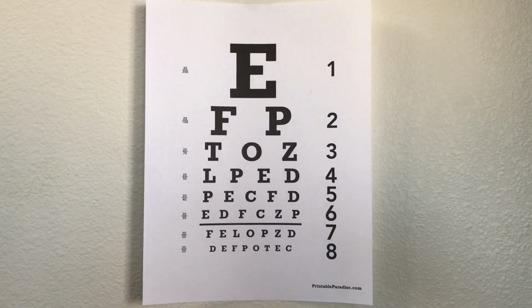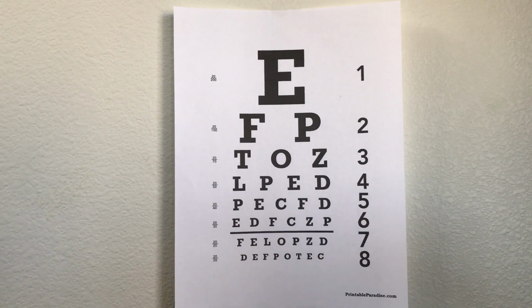Is this any clearer? Yes. How about this? Is this any clearer? No. How about now? No. Last one. Yes. So I'll have you wait outside in the waiting room while I figure out your prescription. Okay.